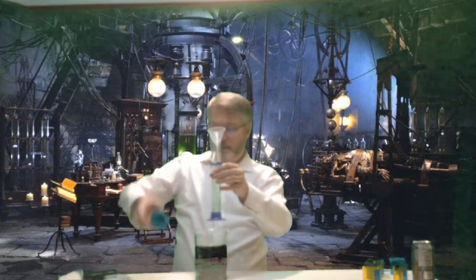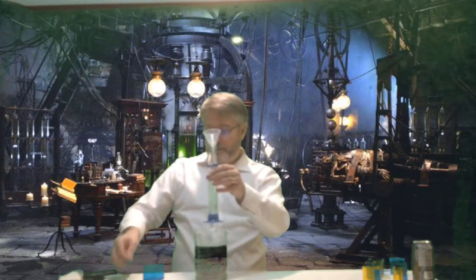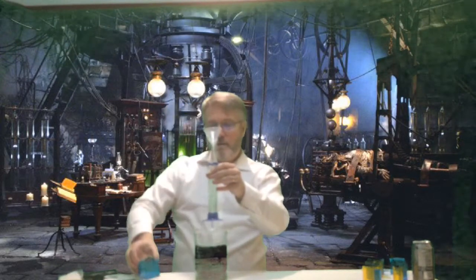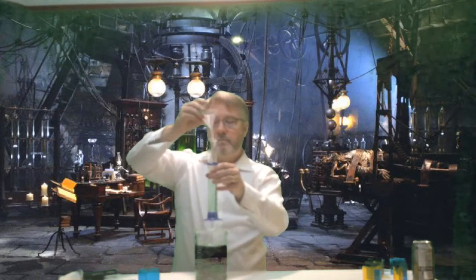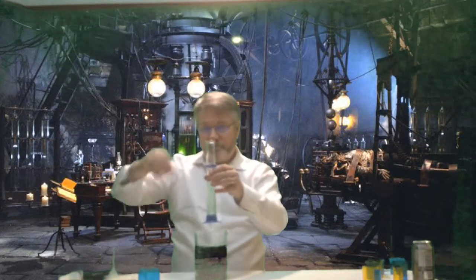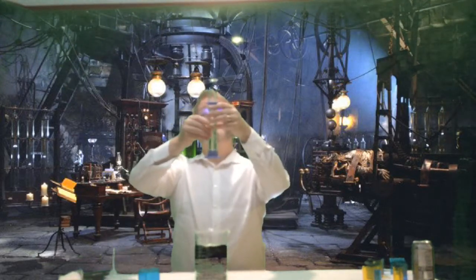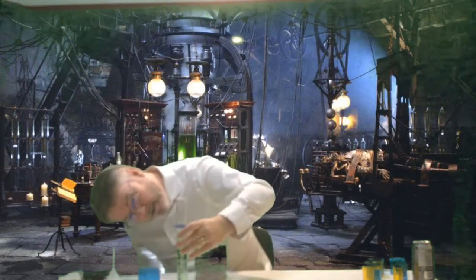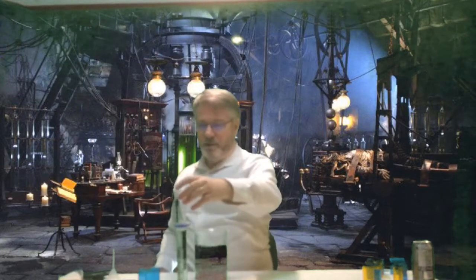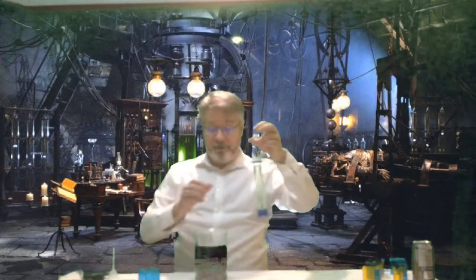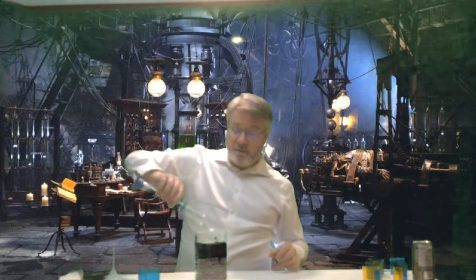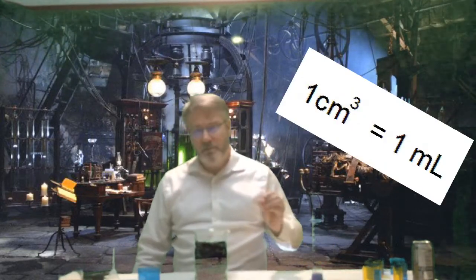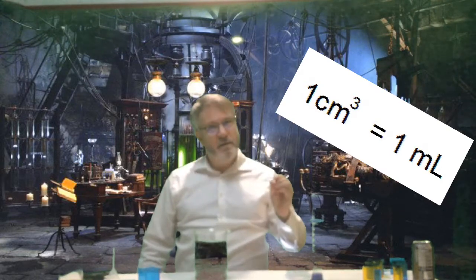And just need to take that lid off to get the last few drops. And the measurement is 104 milliliters. Perfect. So a cubic centimeter is the same as 1 milliliter.